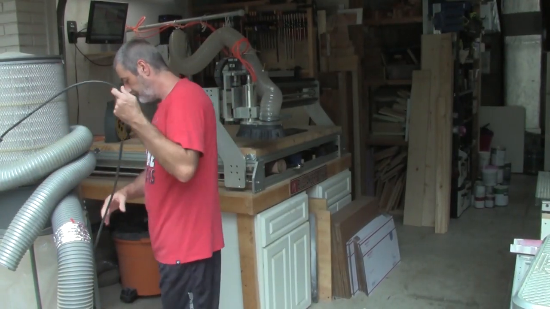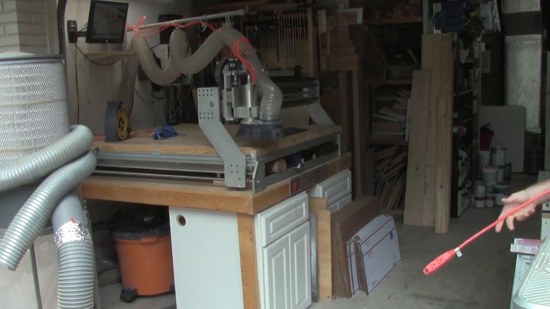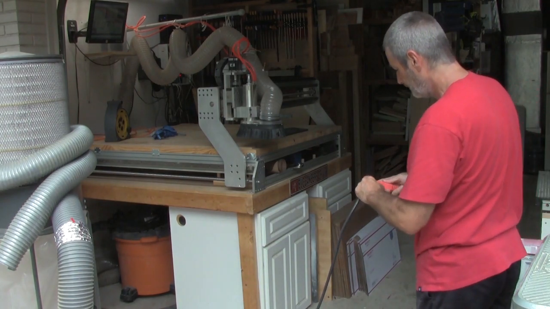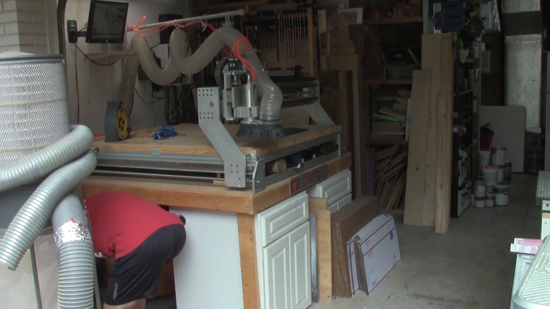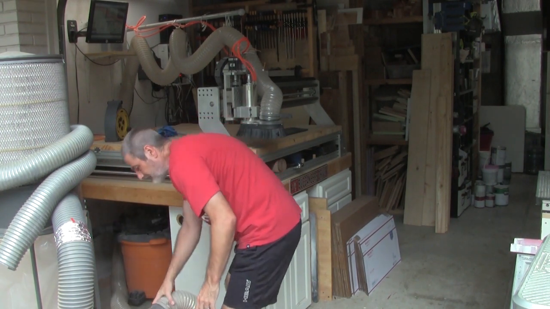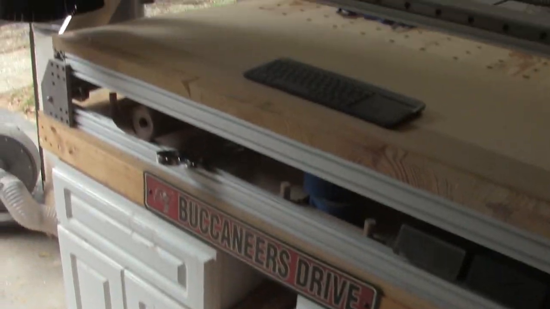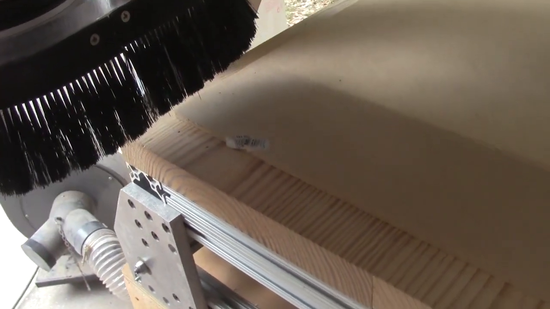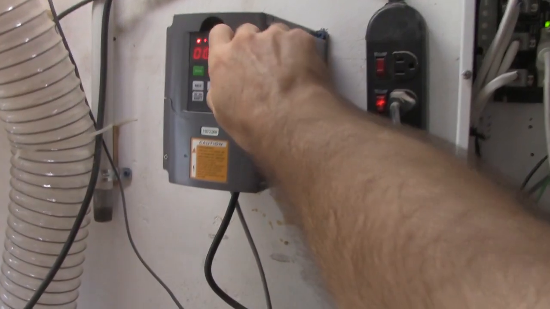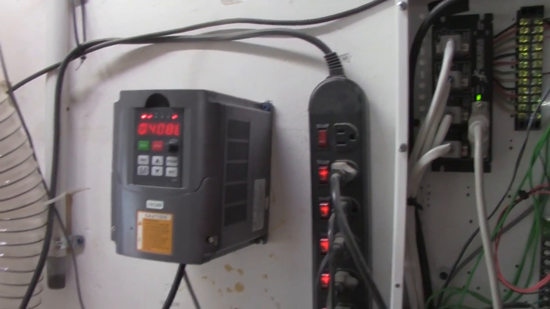All right, so here's my setup. My dust collection's on. Gotta turn my spindle on and load my program. So come over here. Put my spindle on and start our job.